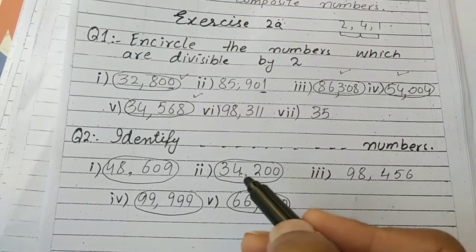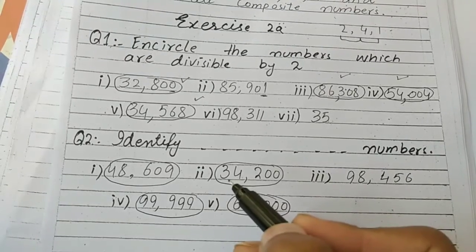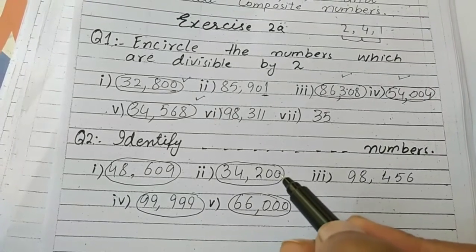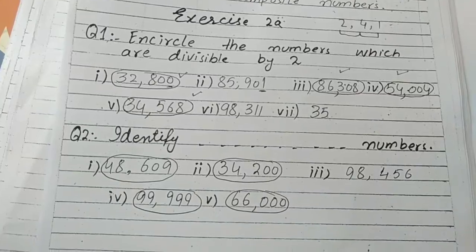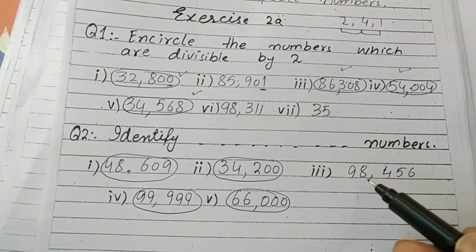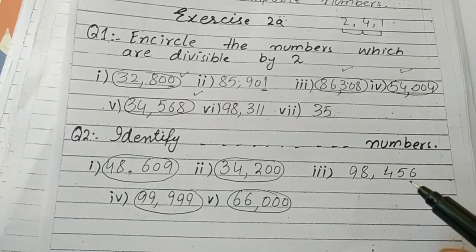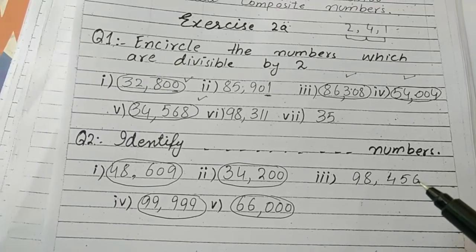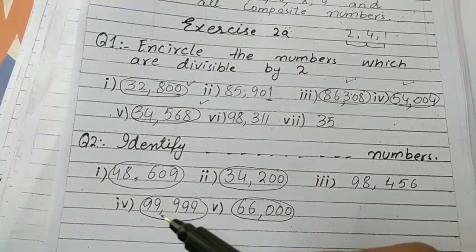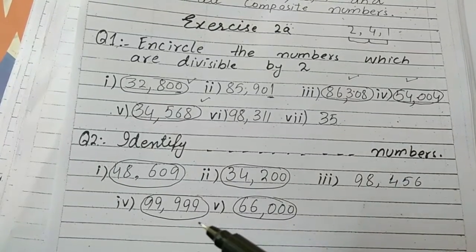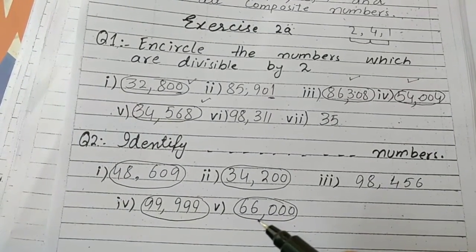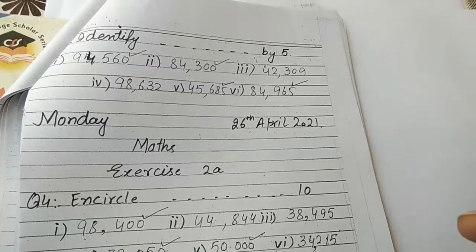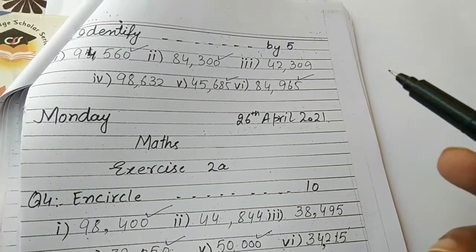Now moving to part 2, we sum it first. 3 plus 4 is 7, 7 plus 2 is 9, 9 plus 0 is 9. As 9 is divisible by 3, this number is also divisible by 3. Moving to part 3, 9 plus 8 is 17, 17 plus 4 is 21, 21 plus 5 is 26, and 26 plus 6 is 32. As 32 is not divisible by 3, this number is also not divisible. Going to part 4, as the sum of this number is divisible by 3, it is also divisible by 3. Moving to part 5, 6 plus 6 is 12, which is also divisible by 3, so this number is also divisible by 3.